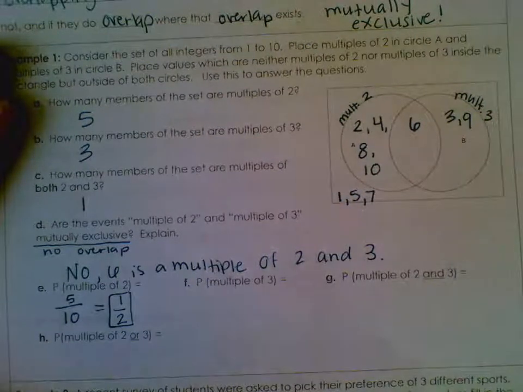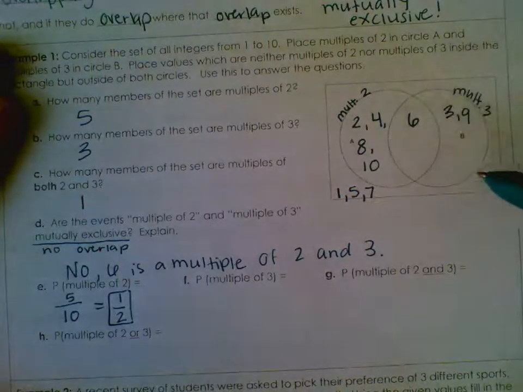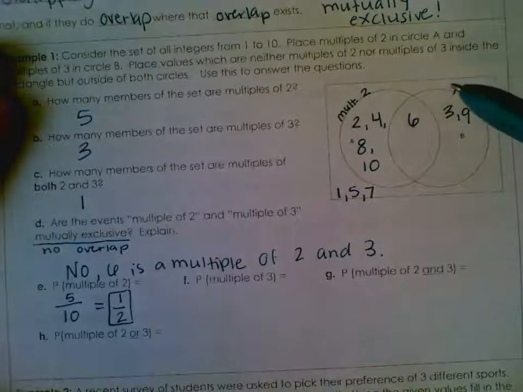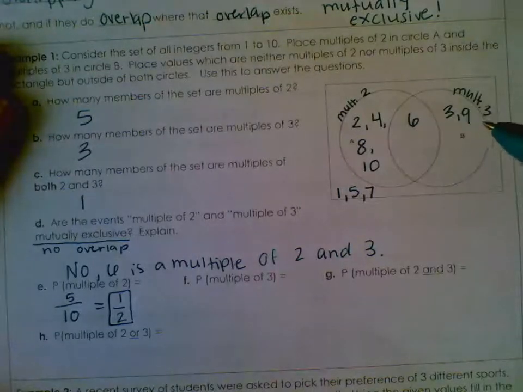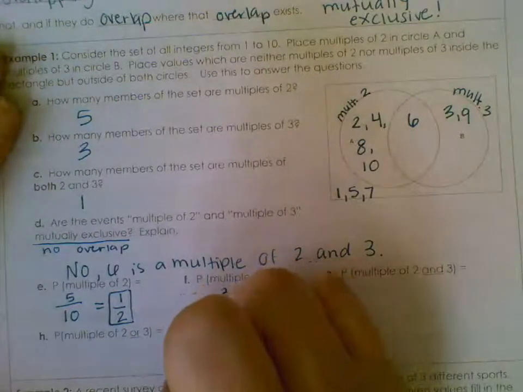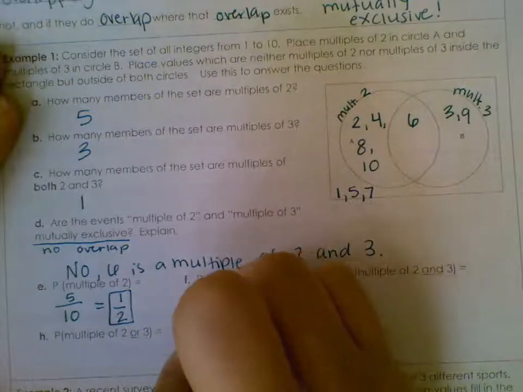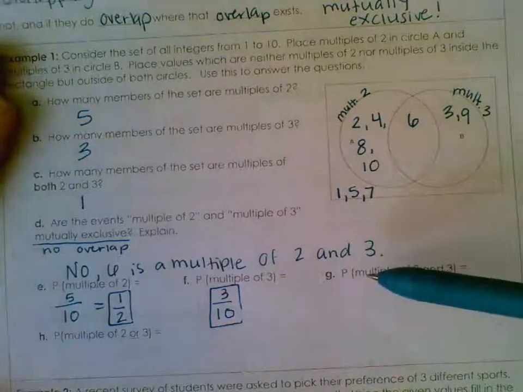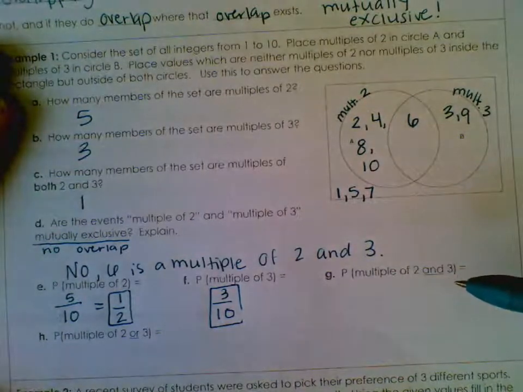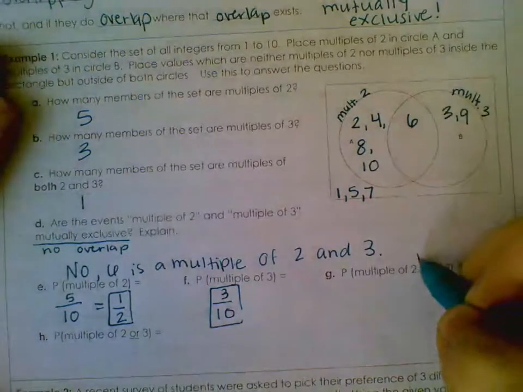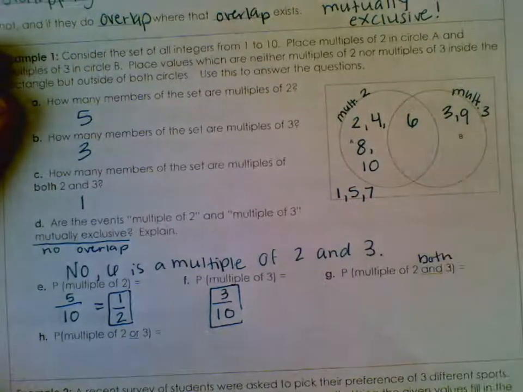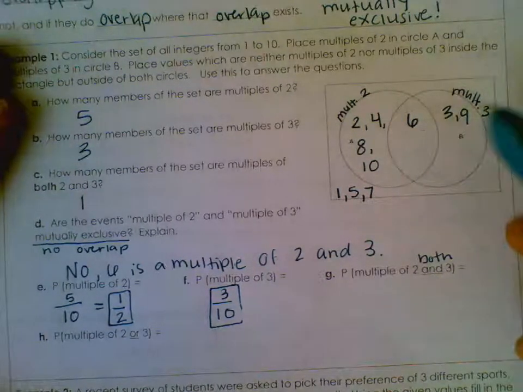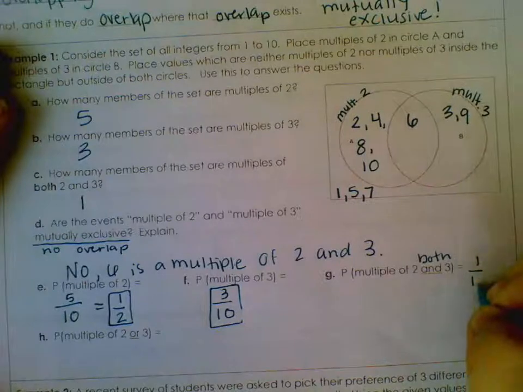How many numbers are a multiple of 3? So that's everything inside the multiple of 3 circle. That's 1, 2, 3 numbers out of 10 total. Finally, what's the probability of a multiple of 2 and 3? So remember, this is both. How many numbers are both 2 and 3? That is only 1 number out of 10.